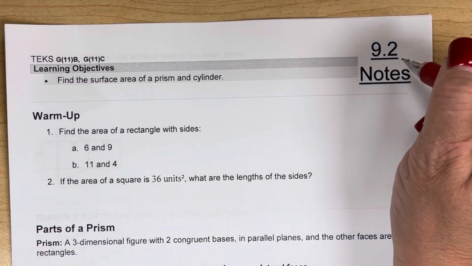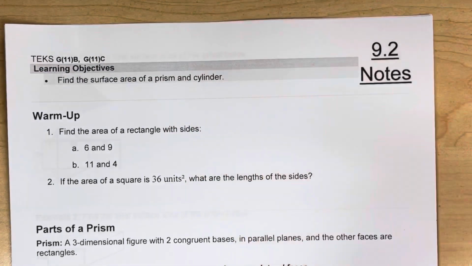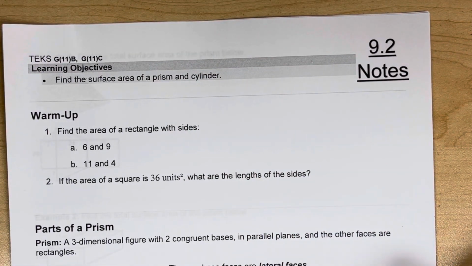Today we're going to talk about lesson 9.2. It's the surface area of a prism and a cylinder. Okay, let's look at the warm-up.